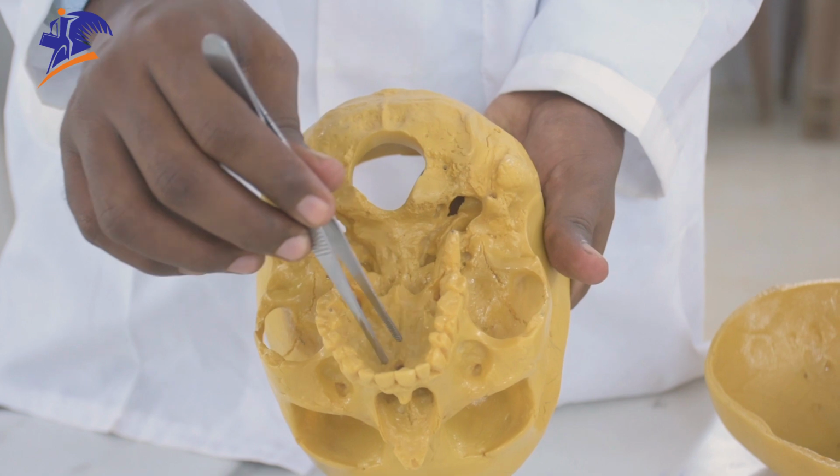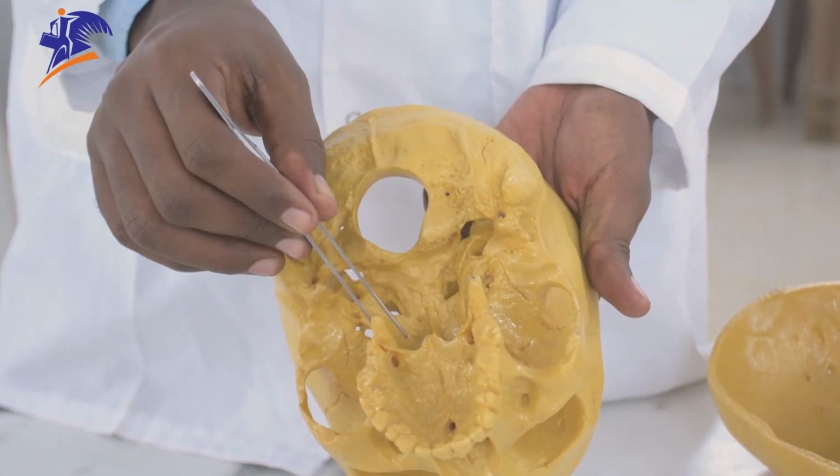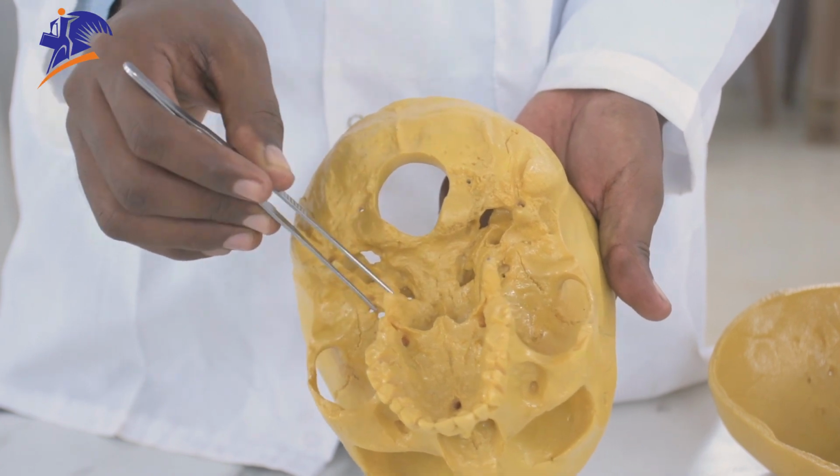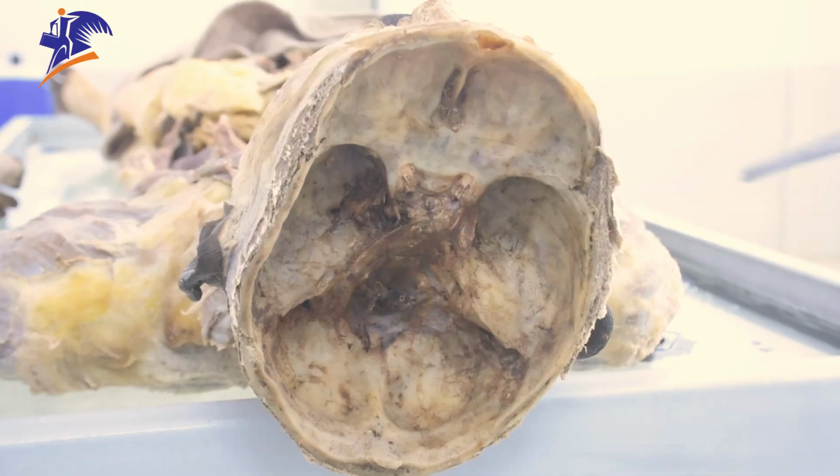This is the palate, the hard palate. This is the sphenoid bone, with the medial and lateral pterygoid plates.